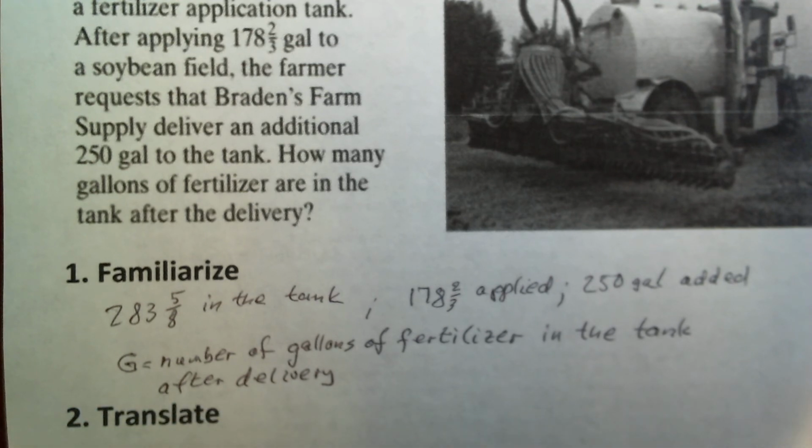So let's translate this into a mathematical problem. So we begin with what's in the tank. It's 283 and 5/8. And then when 178 and 2/3 are applied, in other words, that comes out of the tank. So minus 178 and 2/3 would be applied, and then we add 250 gallons. And that all equals G, the number of gallons of fertilizer in the tank after the delivery.